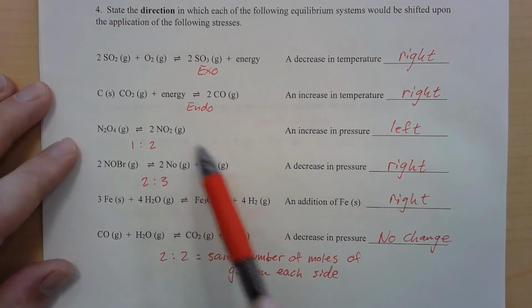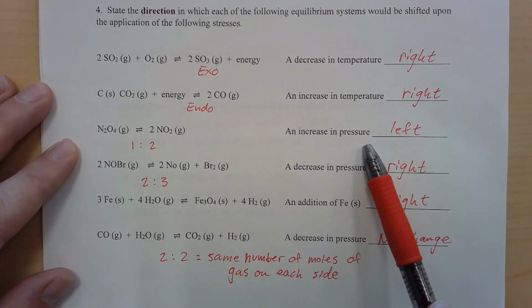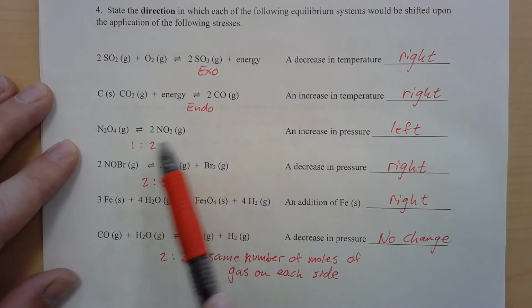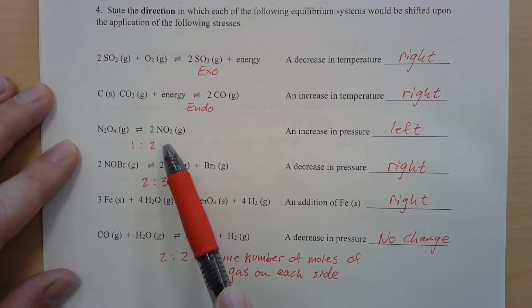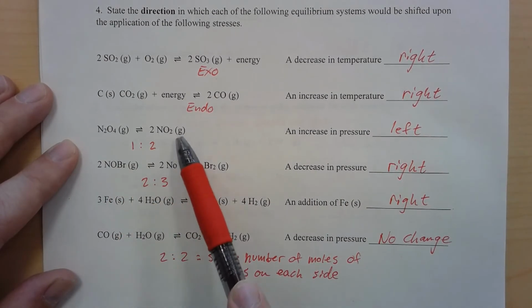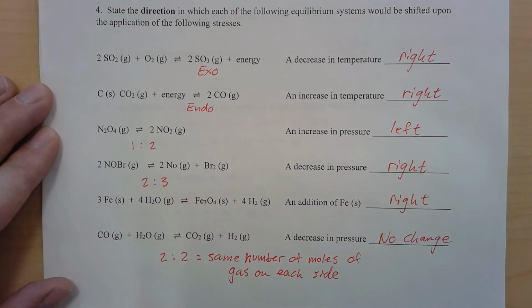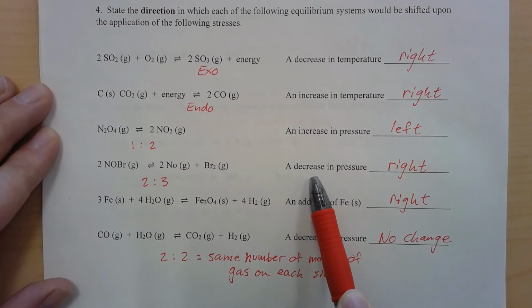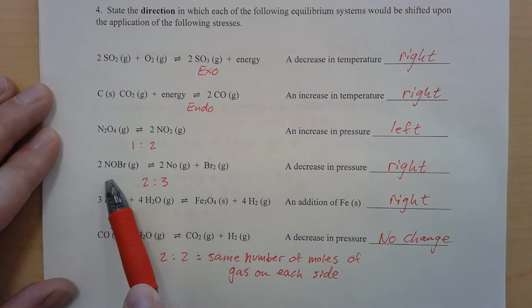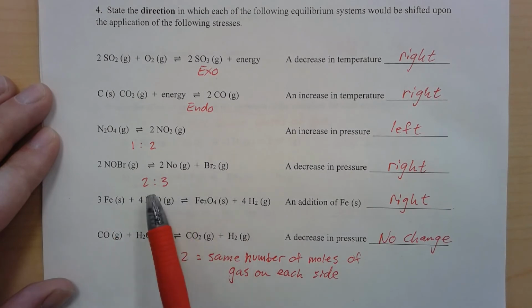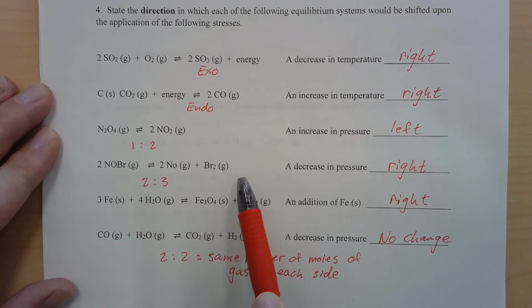Okay, this next one, an increase in pressure. We have to look at the moles of gas here, 1 versus 2. If you increase the pressure, it's going to favor the side with fewer moles of gas. That would be to the left. And then a decrease in pressure will favor more moles of gas. We have 2 versus 3, so that will be to the right.